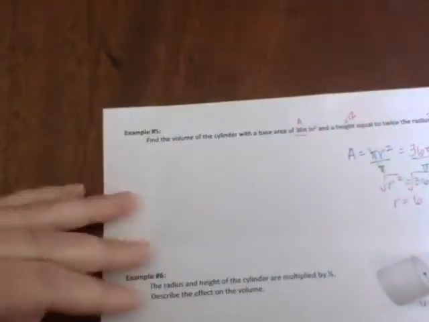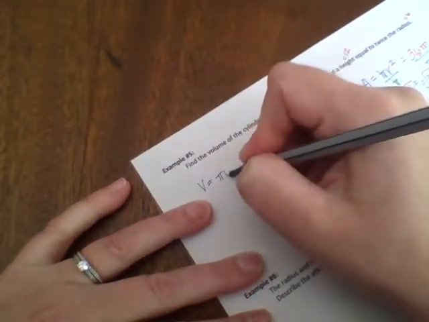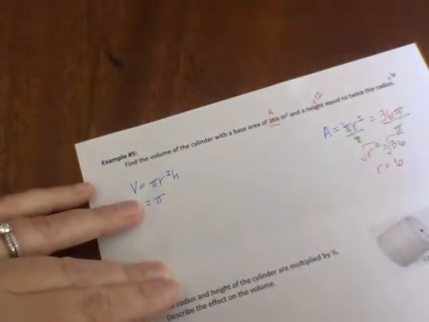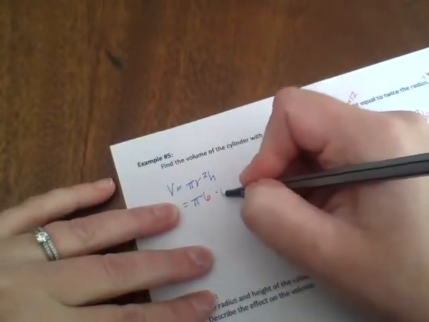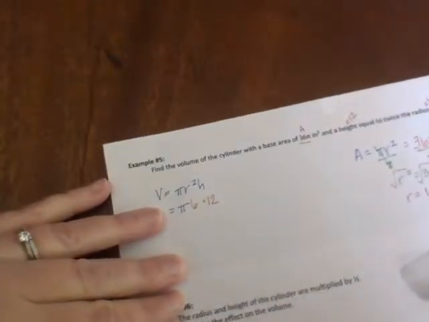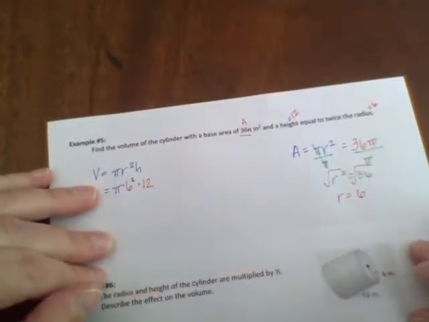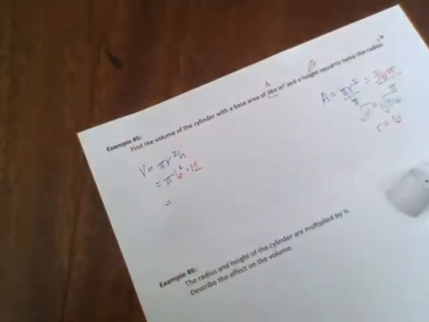So now we can find the volume because we are able to fill in, now that we have a radius and a height, pi r squared height with a radius of 6, which we will square, and a height of 12. It doesn't say anything about putting it in terms of pi, so we're just going to go ahead and multiply all of these across.